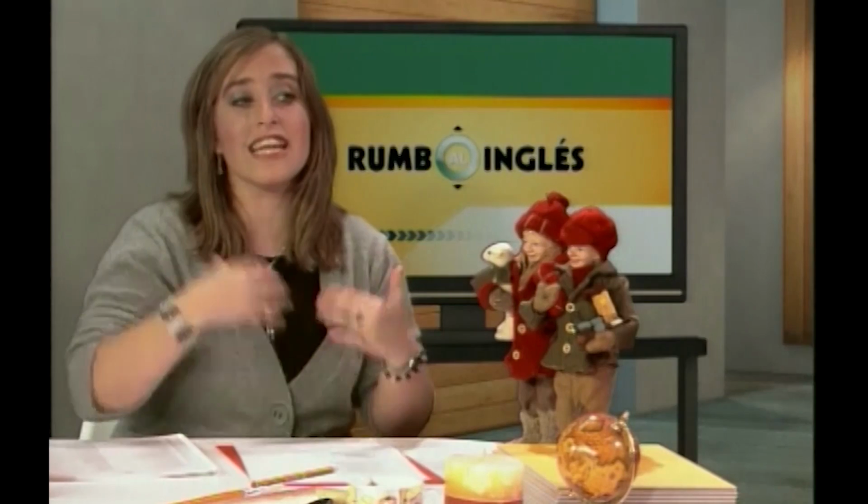How old is Leonore's grandmother? Leonore's grandmother is around 60 years old. Very good. How old are Beckham's children? Beckham's children are, Beckham with an M. Beckham's children are around 3 and 5 and maybe 10 years old.